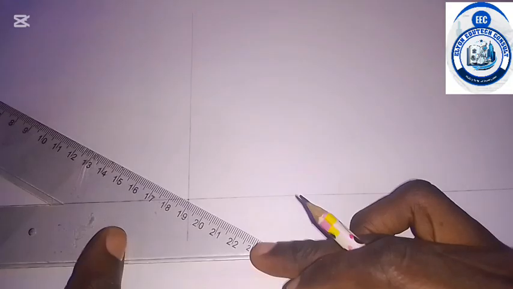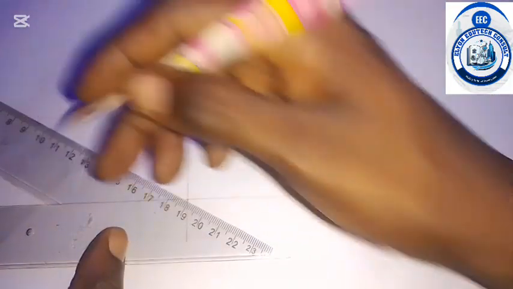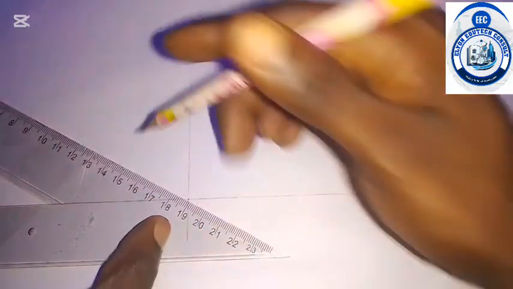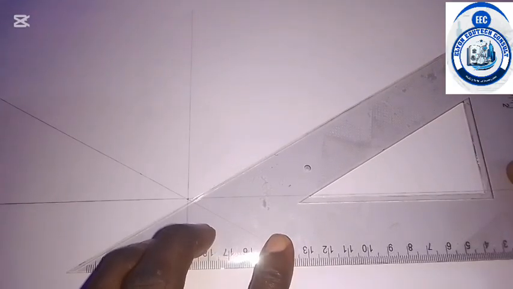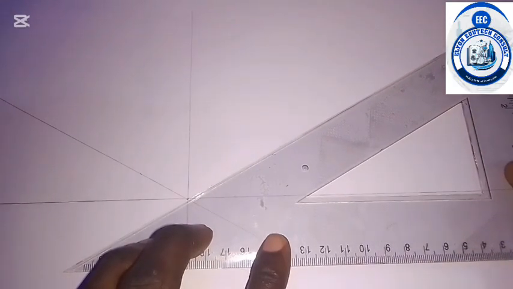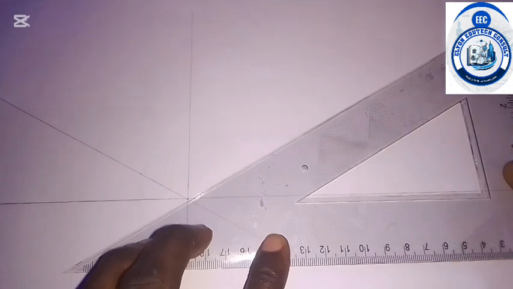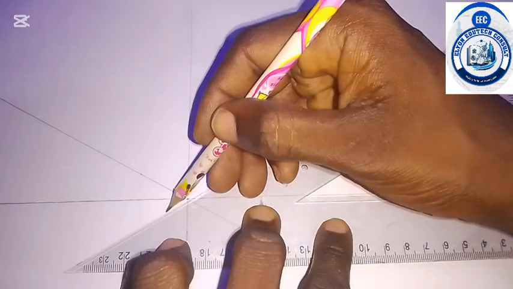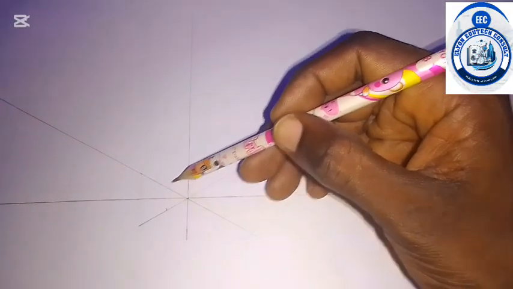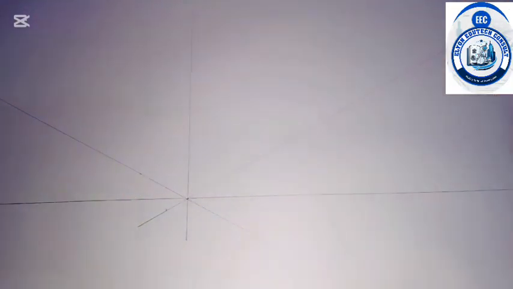From here now, I'm using this side of the set square. Make sure it's in line with the baseline there. I'll produce this, then turn the set square this way to draw the other receding line. Just make sure it is straight. Then you have this. So this angle here is 30, and the receding lines are 120 degrees apart.